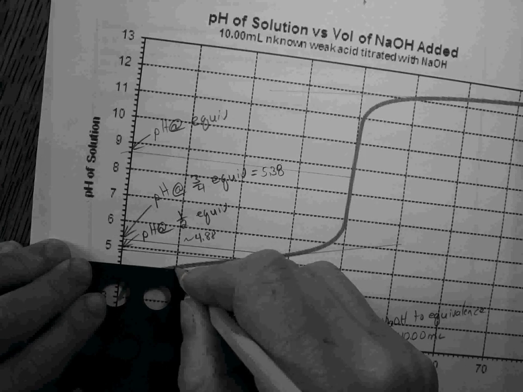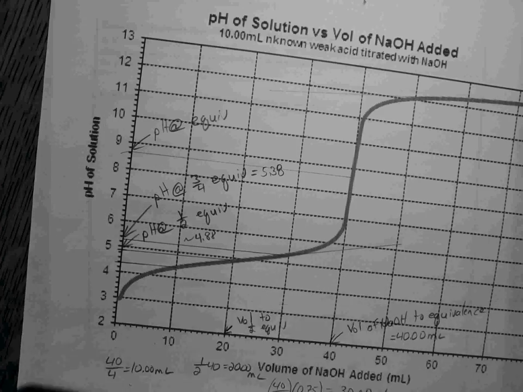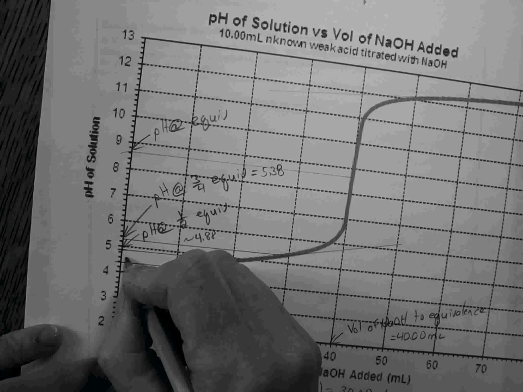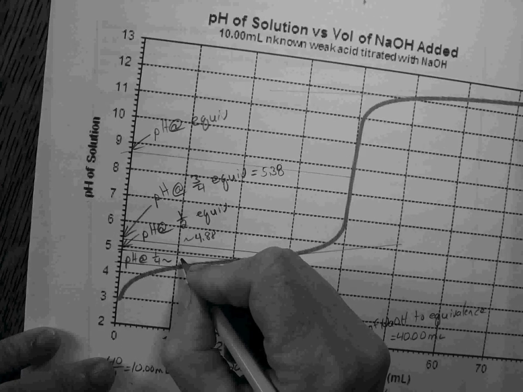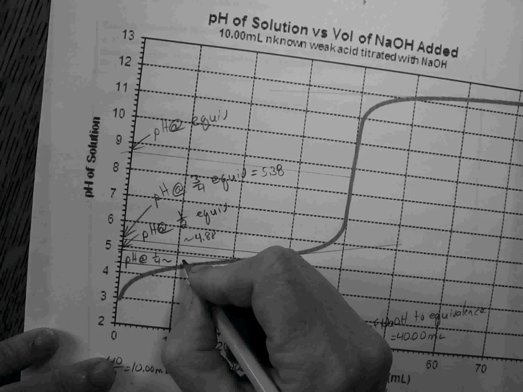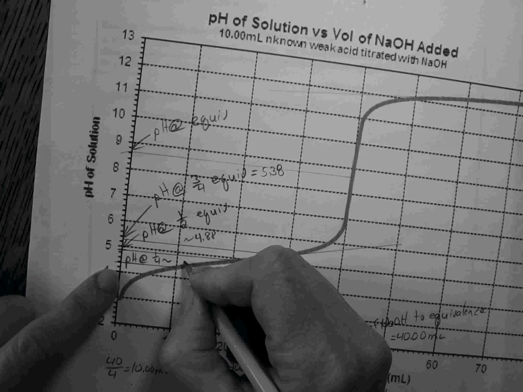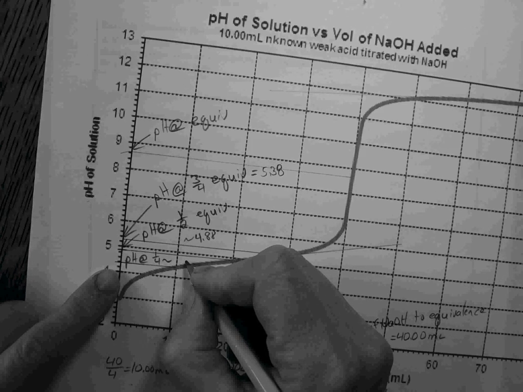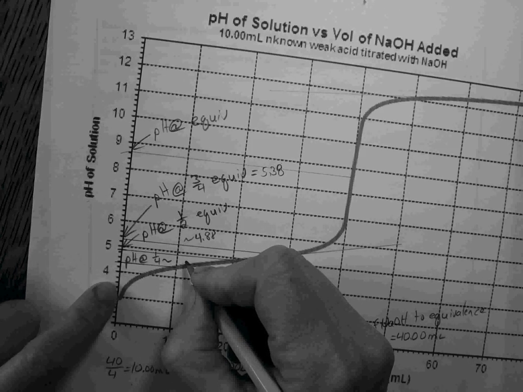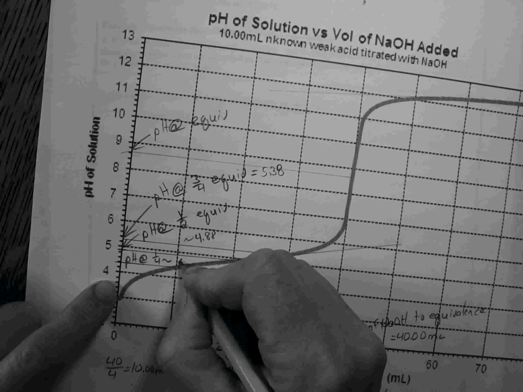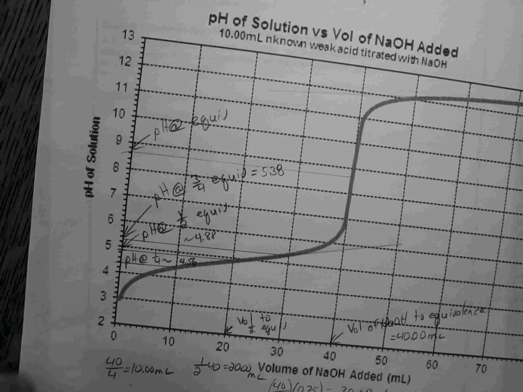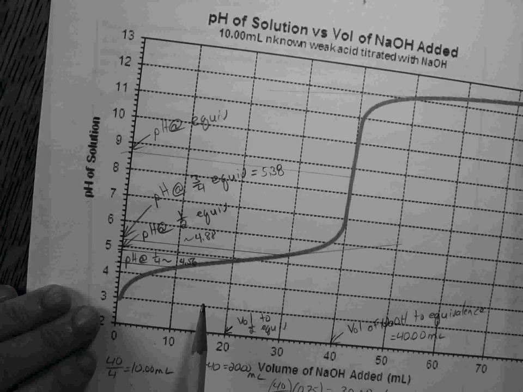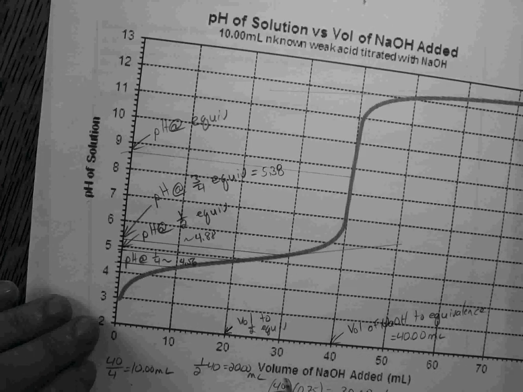You're going to have to do your best in terms of interpolating here. I'd say it's approximately 4.56. Obviously we are estimating here. All right, so we have our lines.